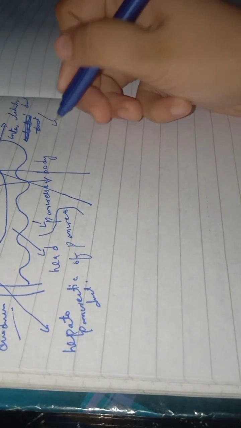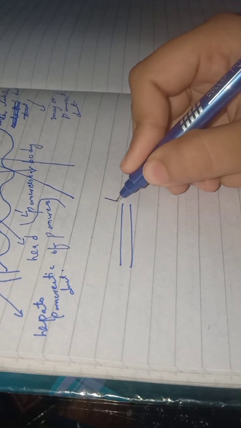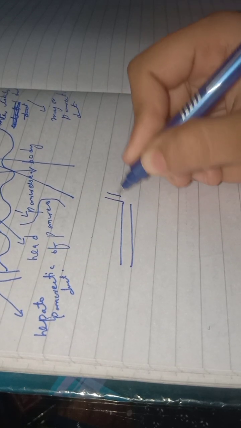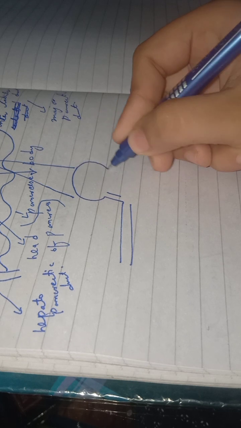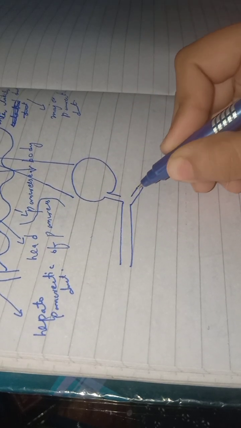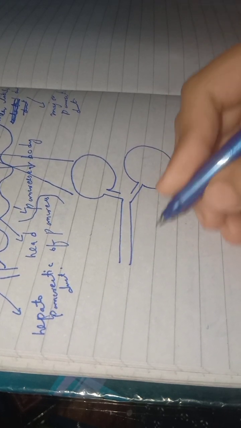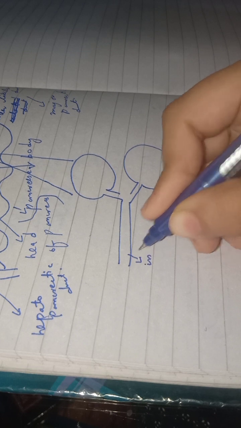It is a major pancreatic duct. So if you magnify the structure of the interlobular duct, it is something like this. This is the interlobular duct.